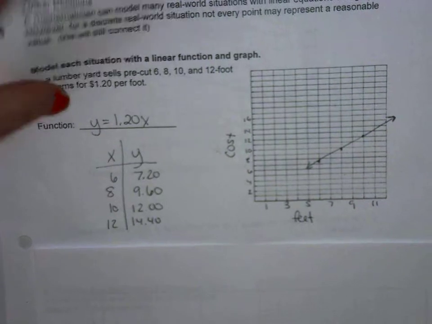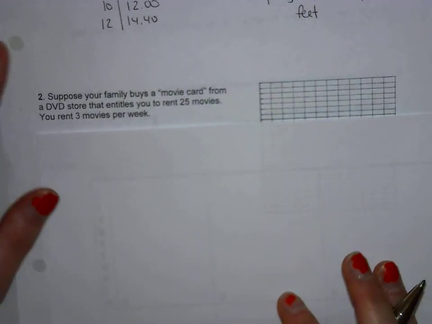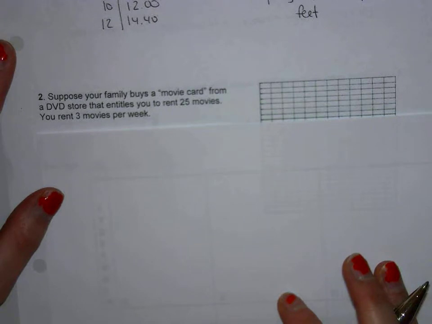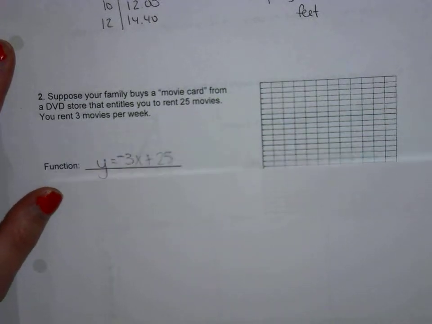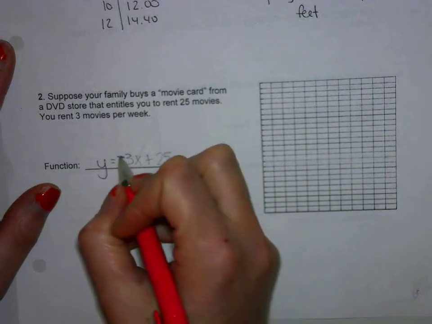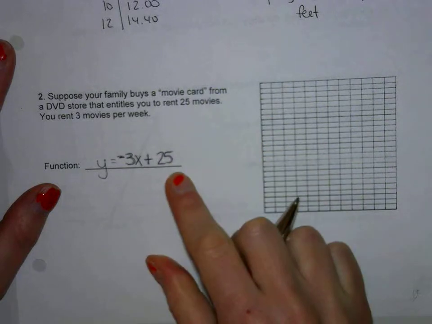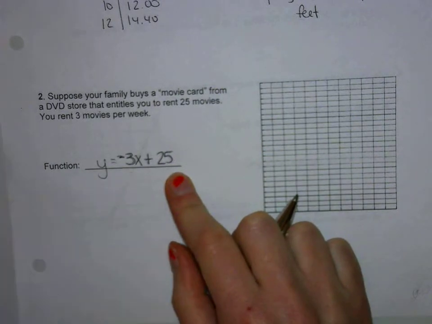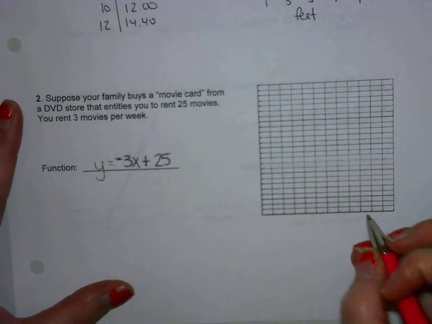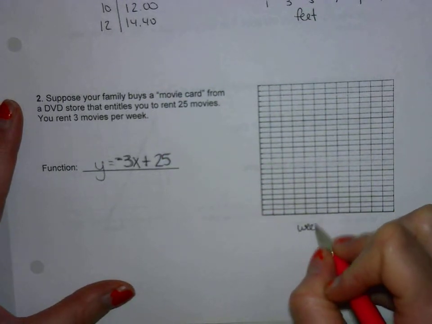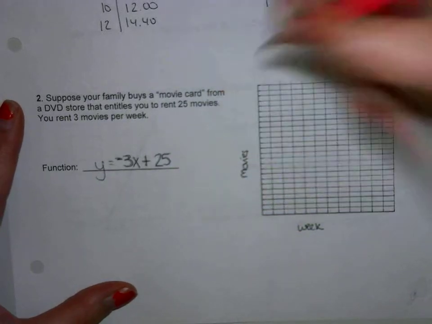So let's look at our next one. Suppose your family buys a movie card for a DVD store that entitles you to rent 25 movies. You rent 3 movies per week. So our equation is y equals negative 3x plus 25, because we have a total of 25, but we're taking away 3 each week. So we know we're working with weeks and movies. Weeks is our independent variable. The number of movies we have to rent is our dependent.